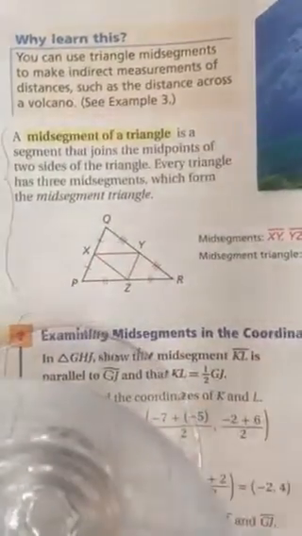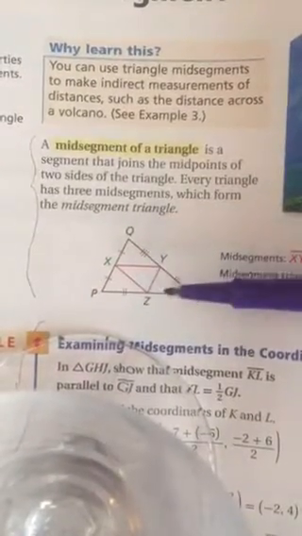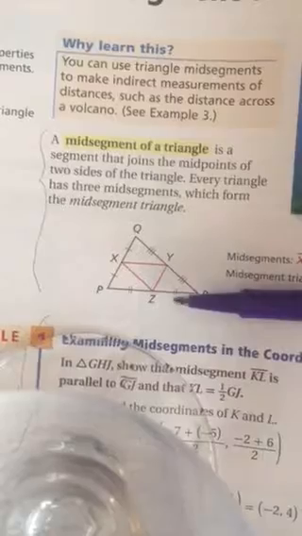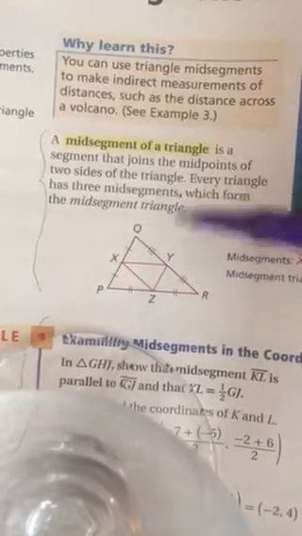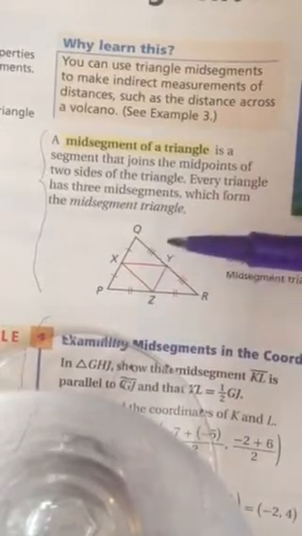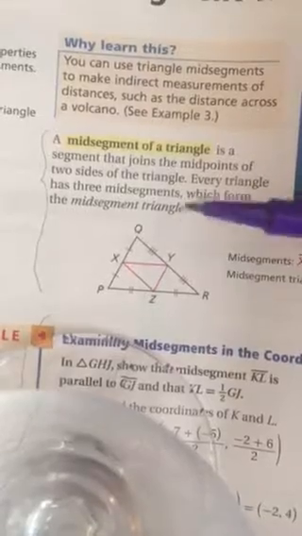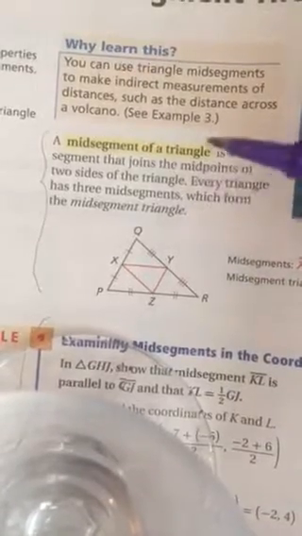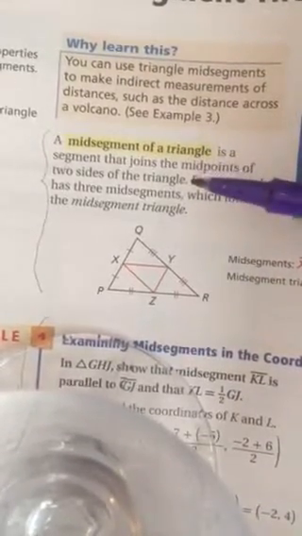The mid-segment theorem is on page 5-4. Let's look at that. The mid-segment of a triangle, and this is super important for you to remember, is going to run parallel to the base that's below it. Now we can draw that mid-segment in any orientation of this triangle because the triangle is going to have 3 mid-segments.